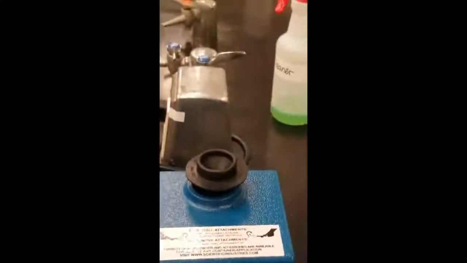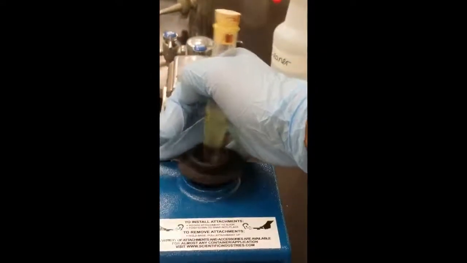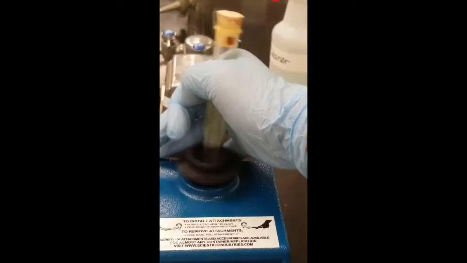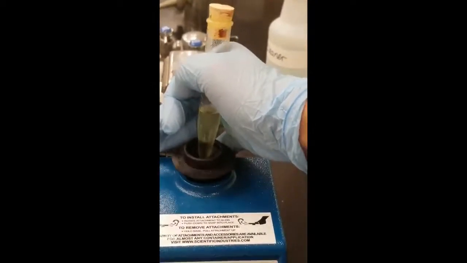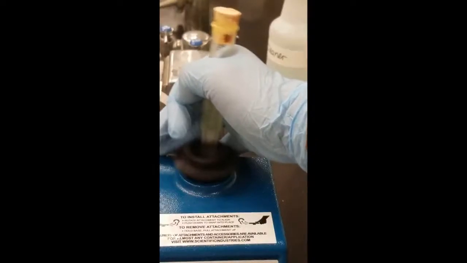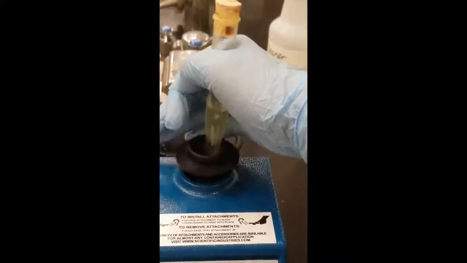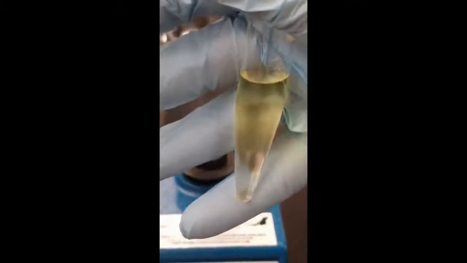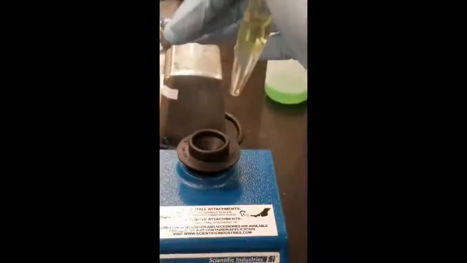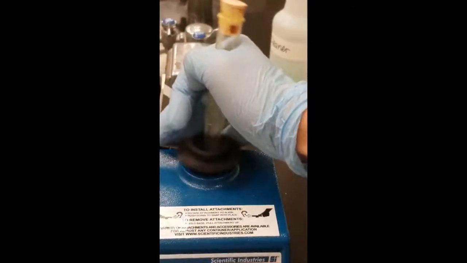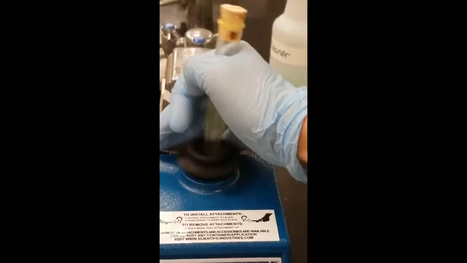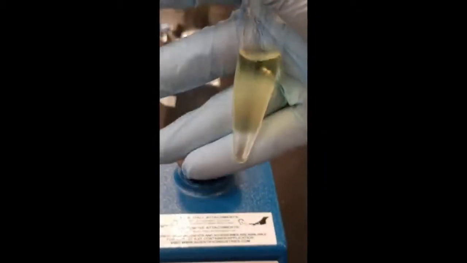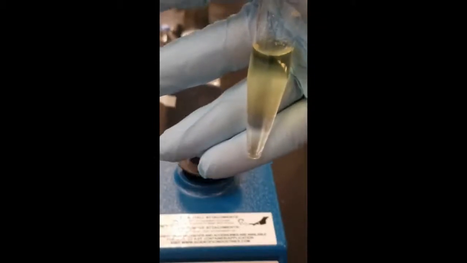Just try to zoom in on this action. You can see it looks like one layer and then it slowly separates into two. Cool.